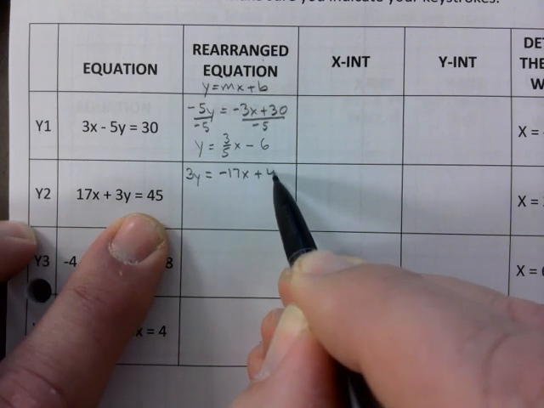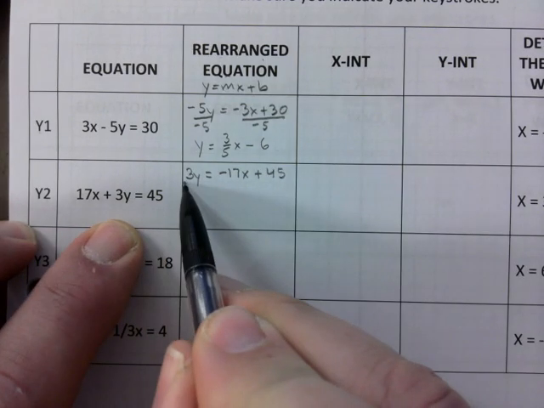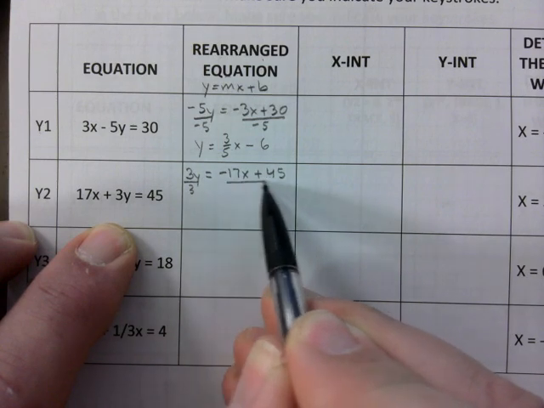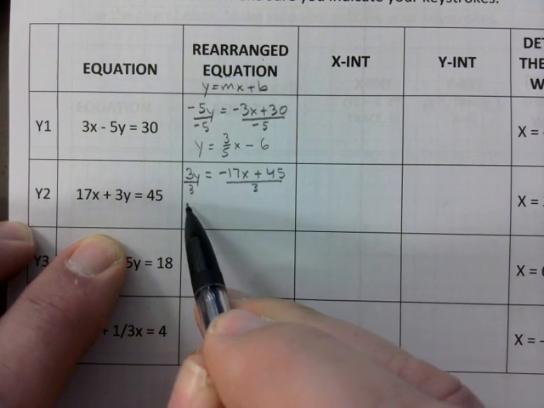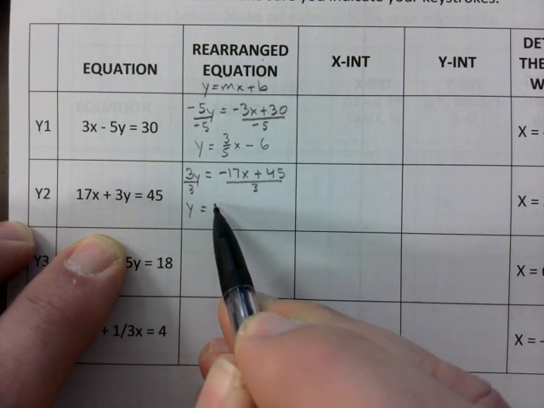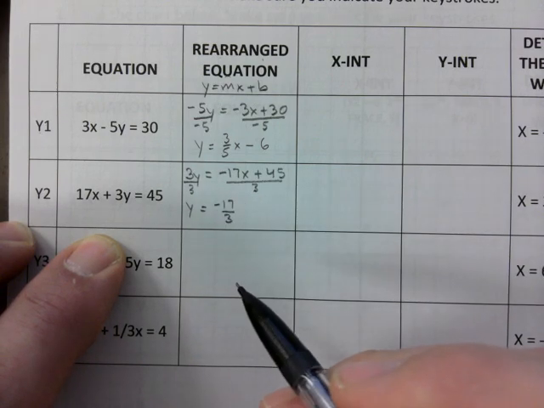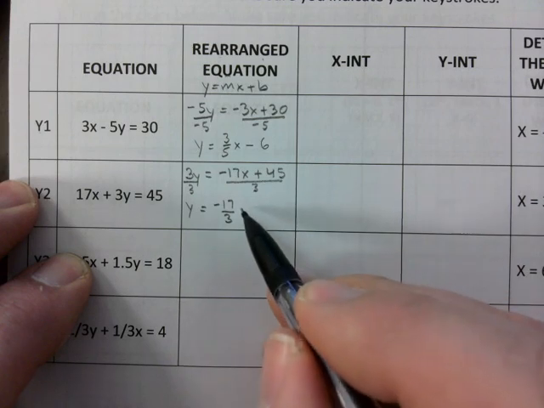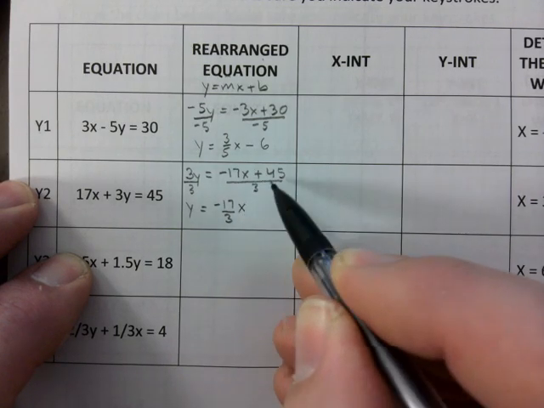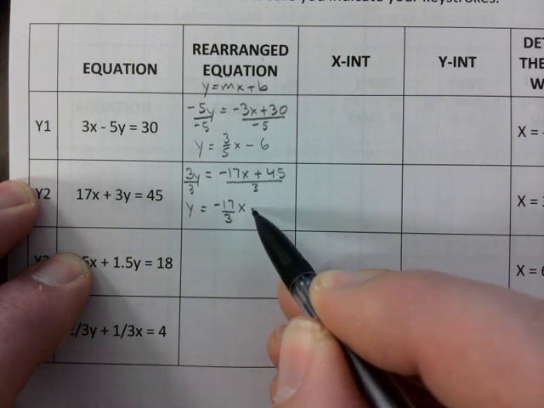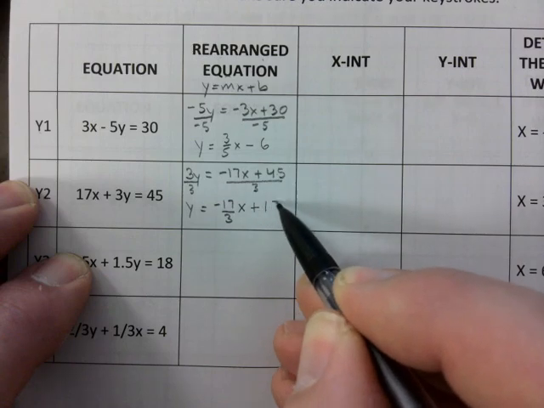There's already a 45 there. Divide everything by 3. y is equal to what? Negative 17 over 3? Yes, just leave it like that. Your calculator can handle it just fine. 45 divided by 3? 15.